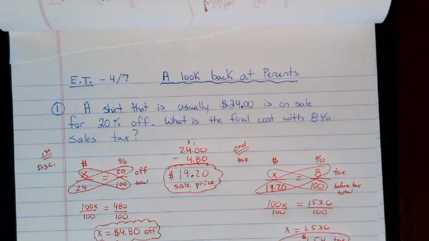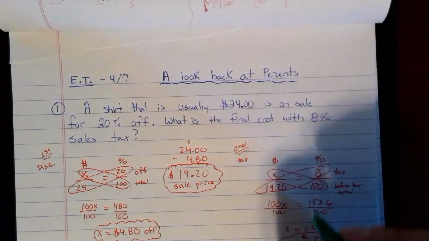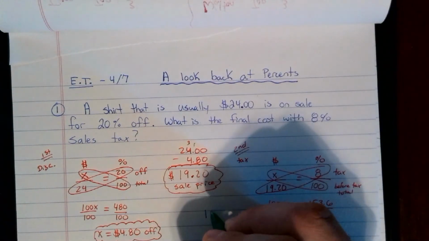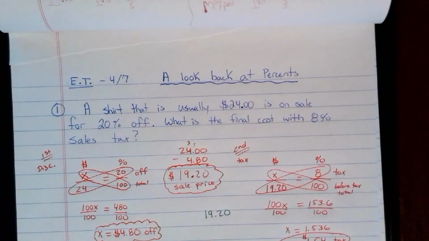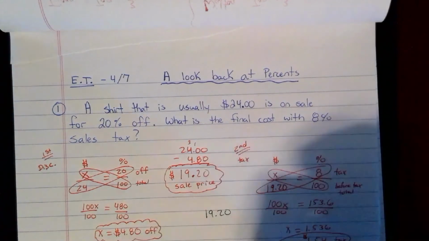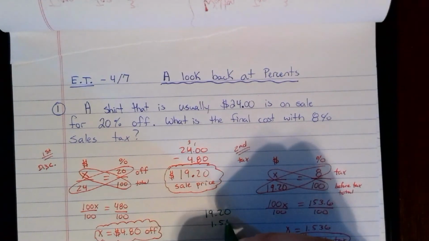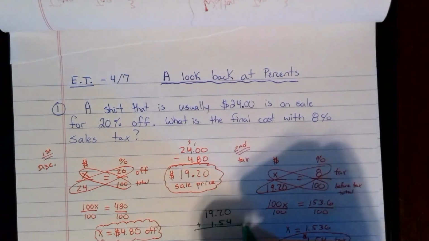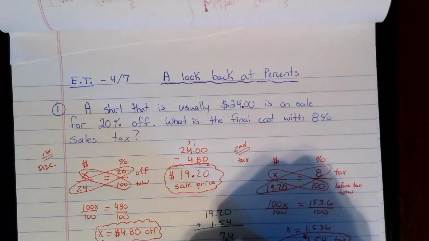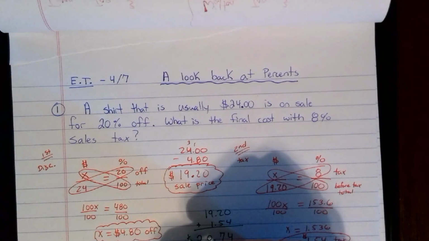So the last thing I would do for my final answer here is just take the sale price of $19.20, and then add tax to it, $1.54, to get my final answer of $20.74.